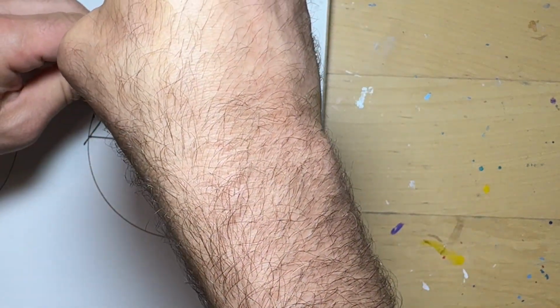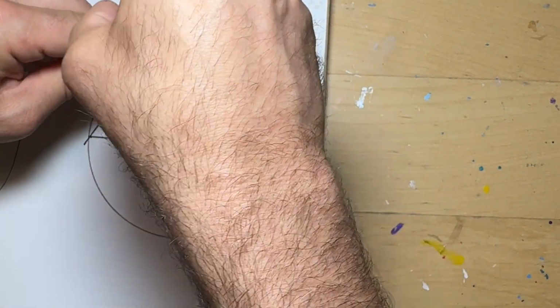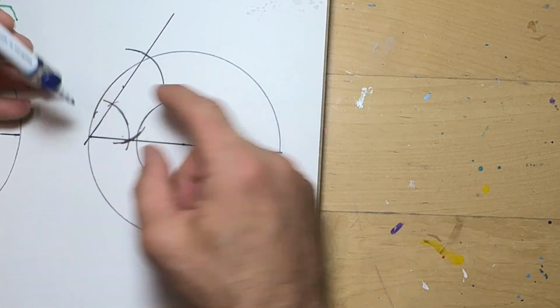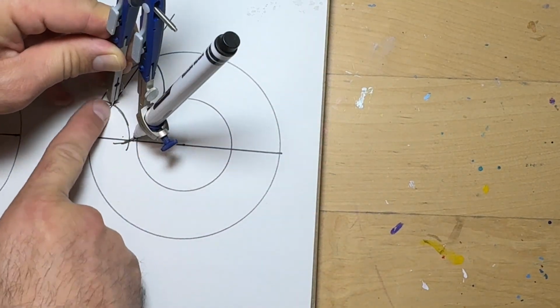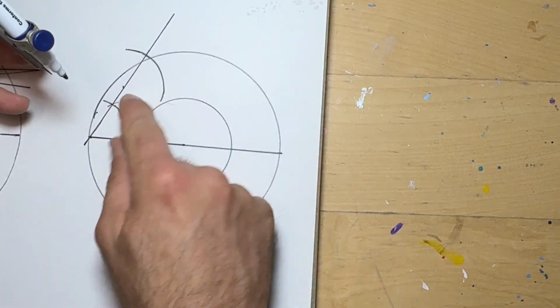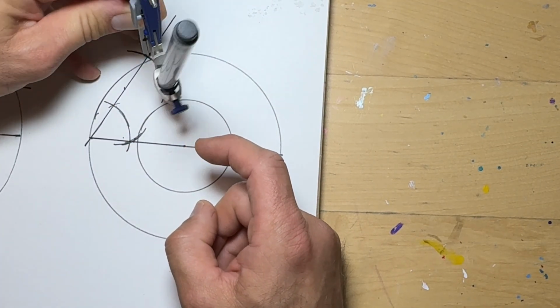If I were doing a real construction, I would obviously be more careful and precise. We're going for speed here, so now we can see that's how wide the angle is at that arc. This distance, that's how wide open it is. So that's the same distance. We'll check how wide open it should be.